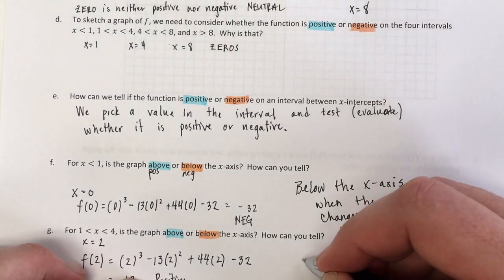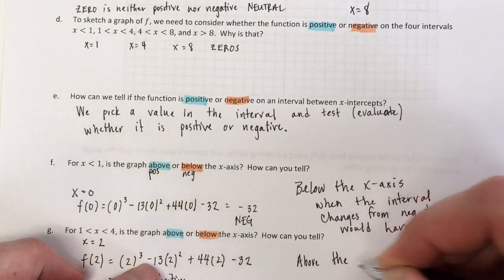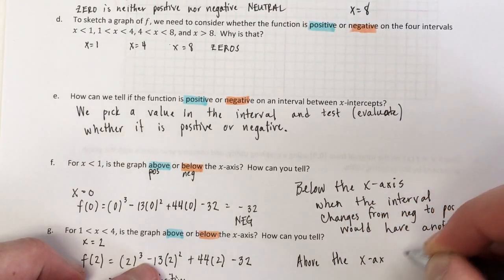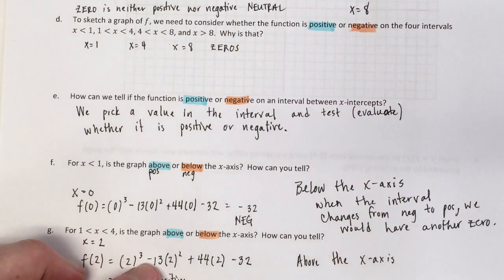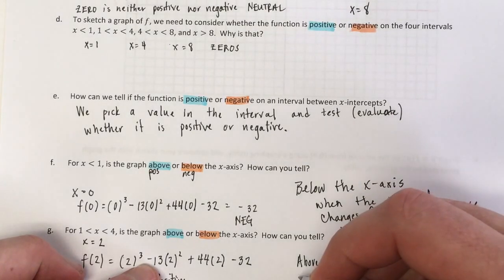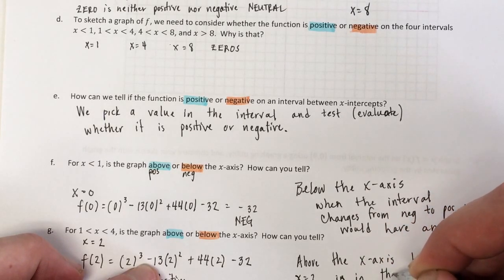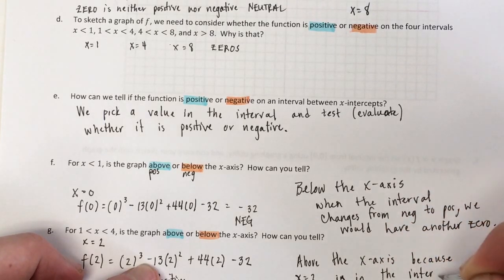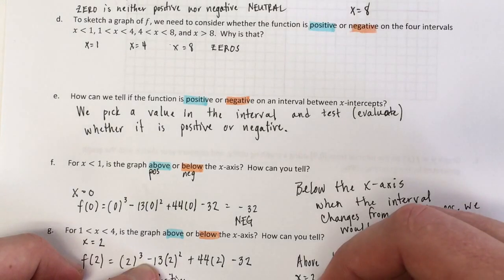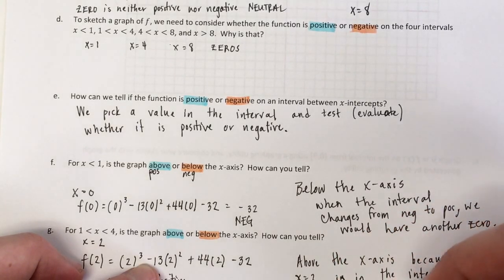Well, it is above the x-axis because x equals 2 is in the interval and positive.